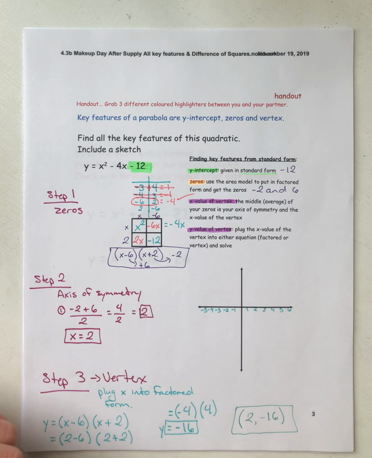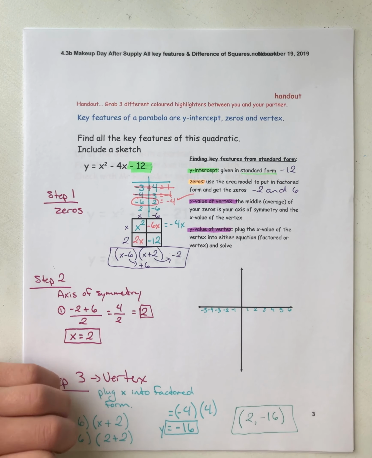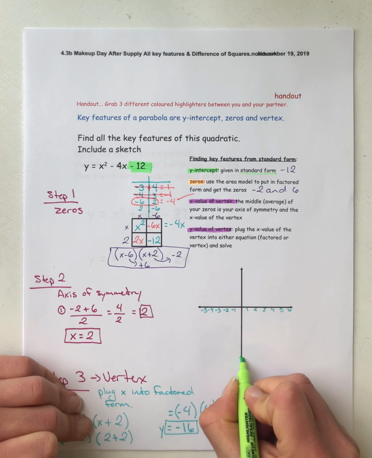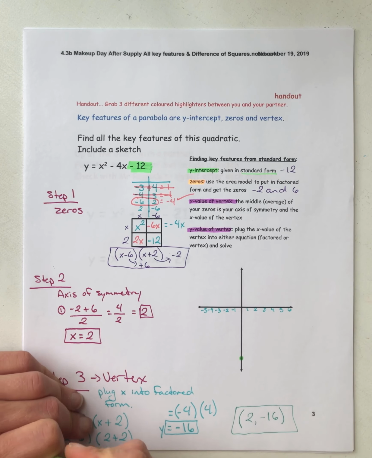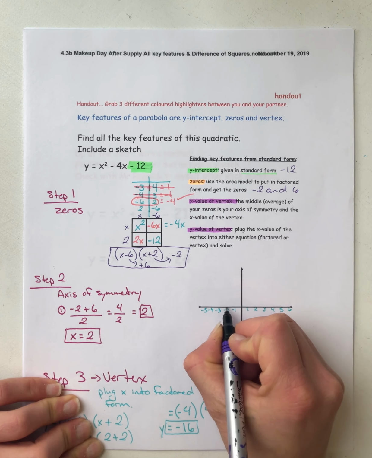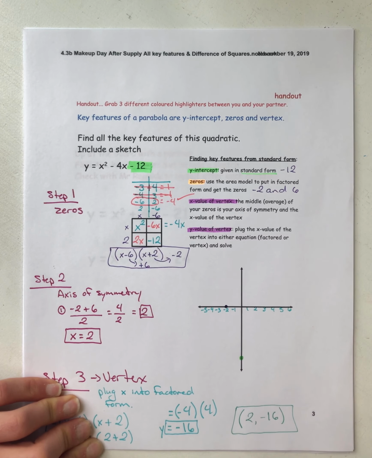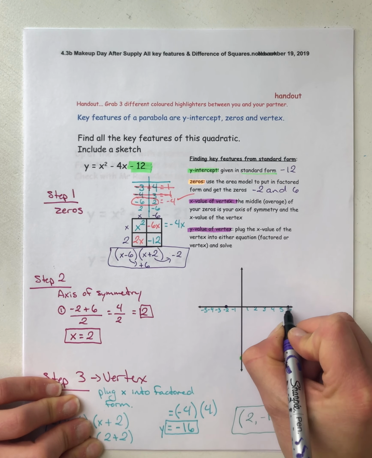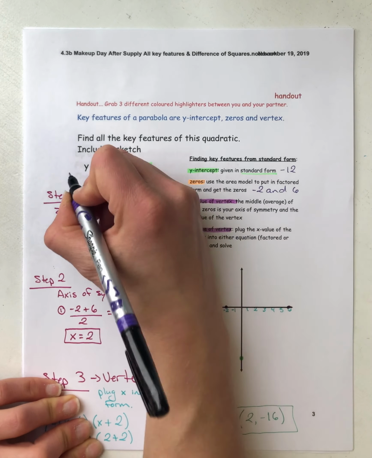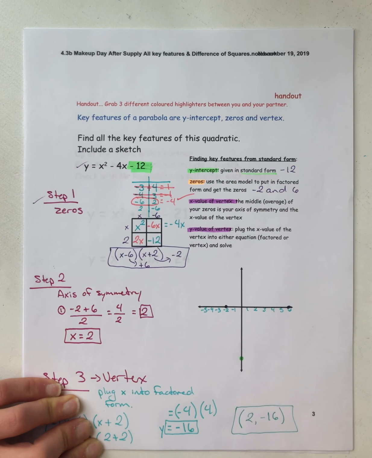So our y-intercept is negative 12, so we're gonna put negative 12 around here. Normally I would label it. And then we're gonna plot our 2 zeros. So we'll go to negative 2, plot our point, and positive 6, plot our point.